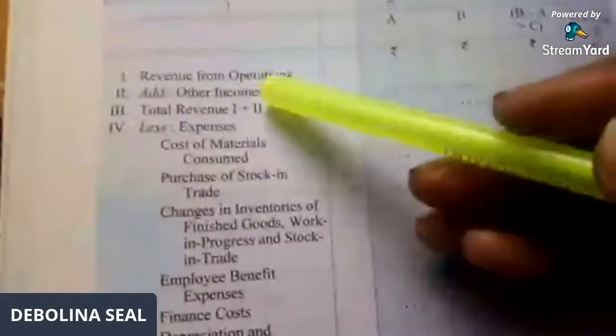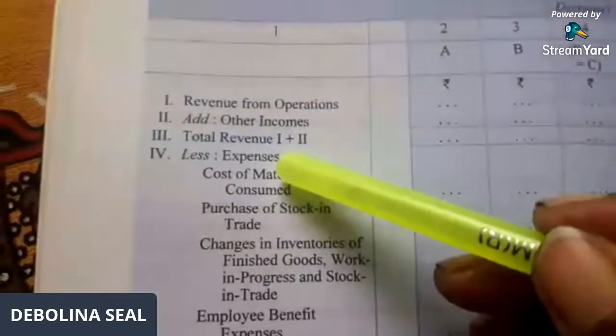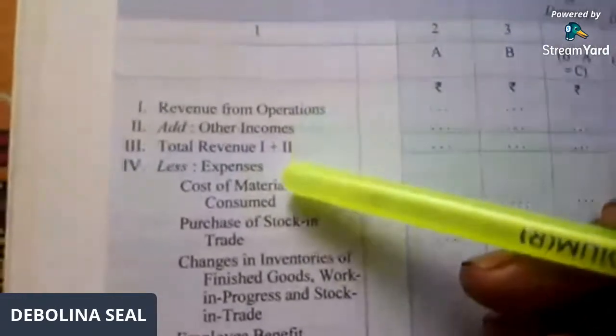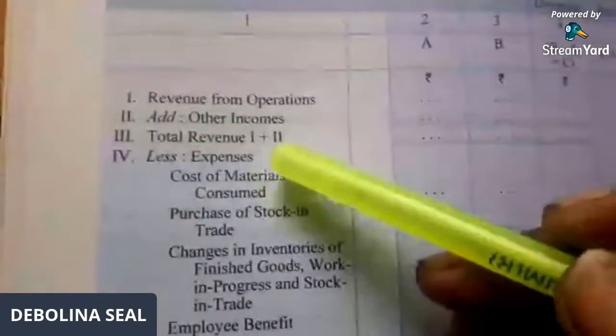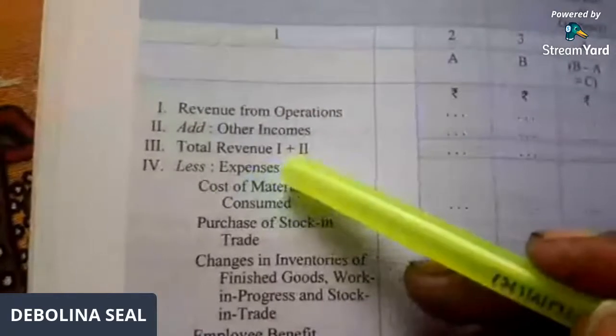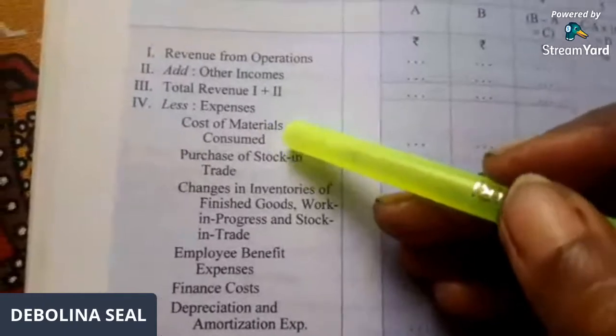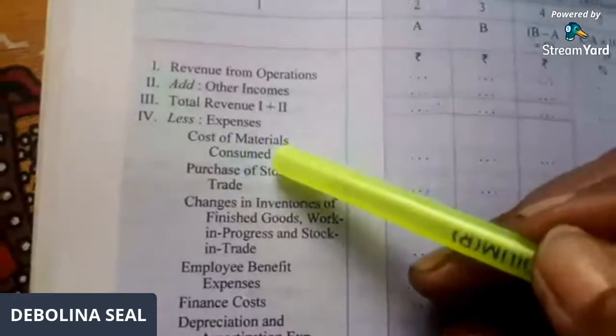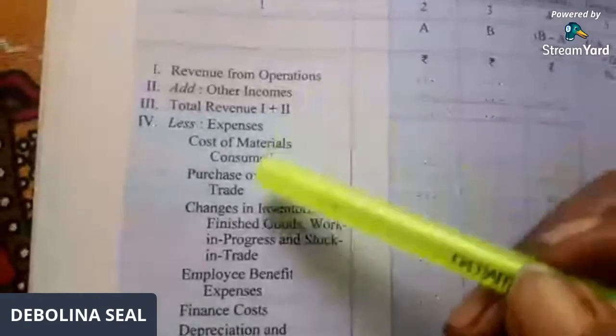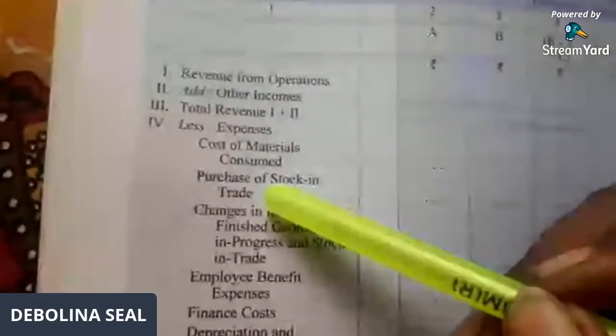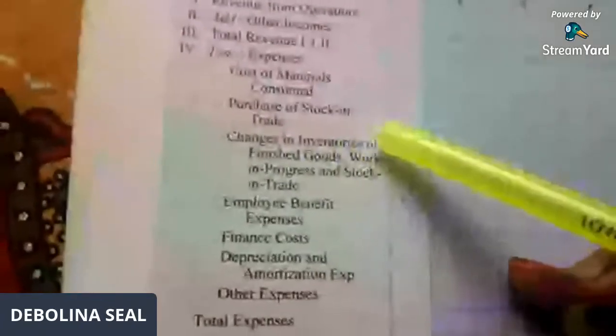Now when you get the total revenue, next, you know already, in economics you have done total revenue minus total expenses. So here you are subtracting the expenses. Under expense, a lot of headings are coming. This you have to remember. One is cost of materials consumed. This is the raw materials consumed. Then it will be purchase of stock in trade. Any purchase you have done regarding the stock will be recorded. Next, change in inventory of finished goods, work in progress, and stock in trade.